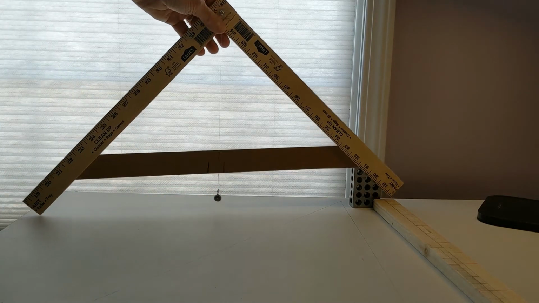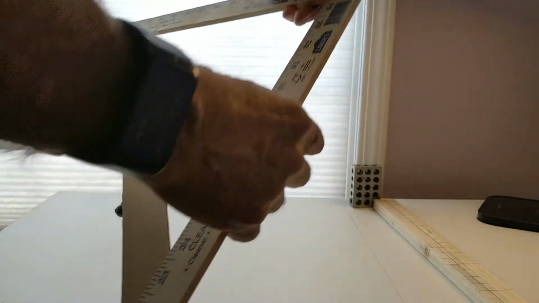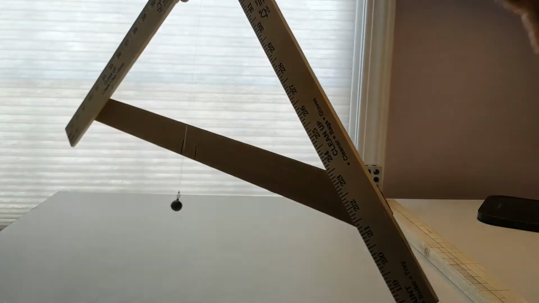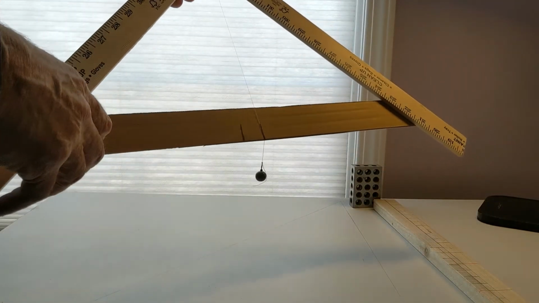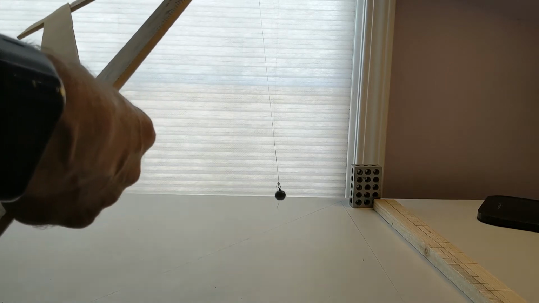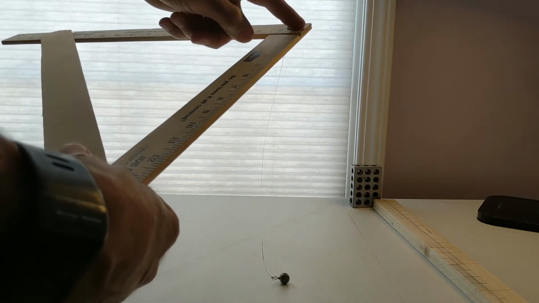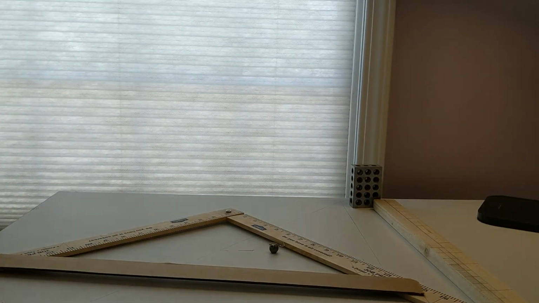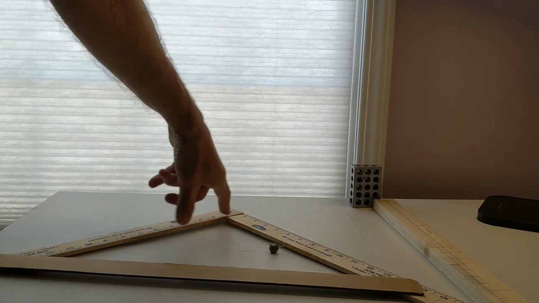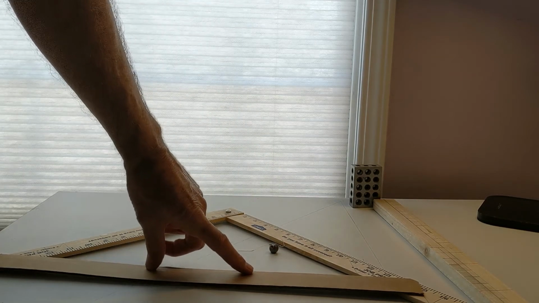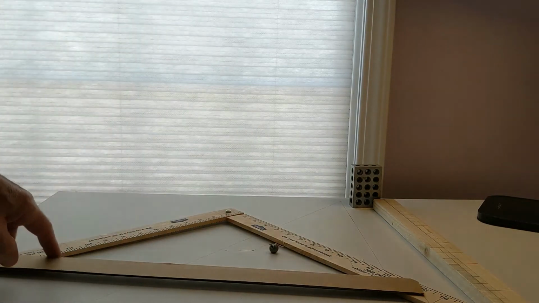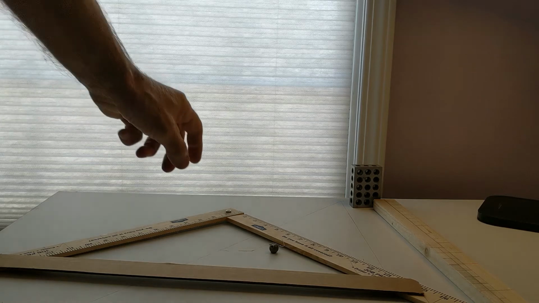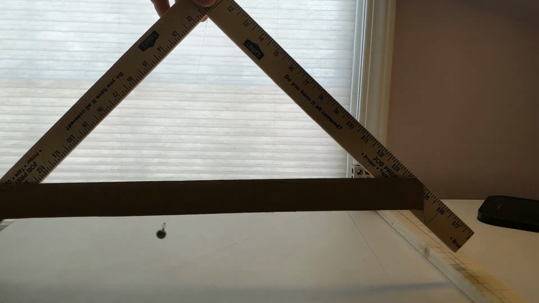Now, the problem, of course, is how do you construct a 90 degree angle when you don't have one? Well, this particular one I constructed by measuring a 3, 4, 5 triangle distance, by taking a 3 on one side, a 4 on the other, and moving these apart until the distance became 5, and that gave me a 90 degree angle at the apex.